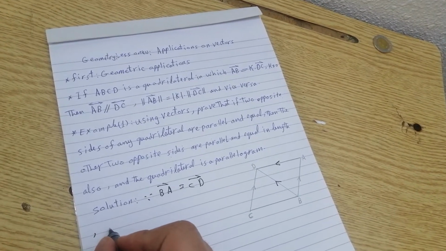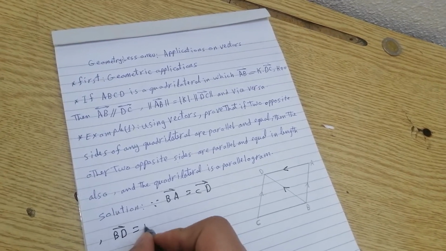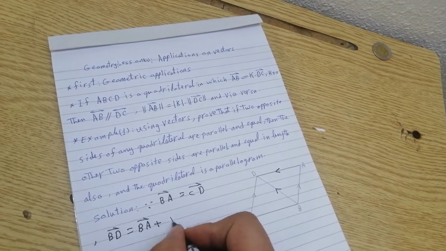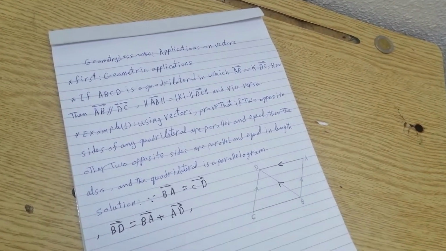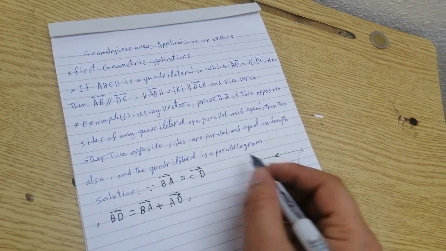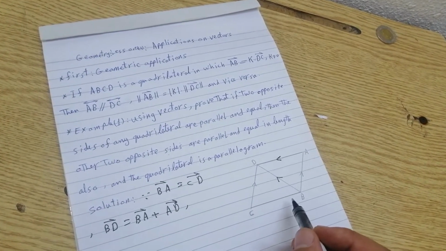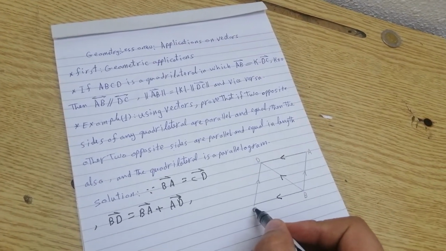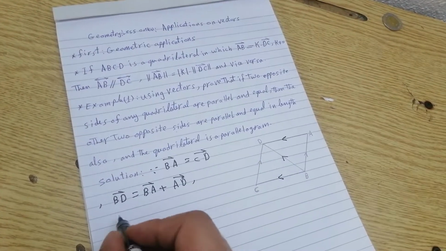Then we have here BD vector equals BA vector plus AD vector. And also we have here CD, a part of the triangular rule of addition of two vectors: BC vector plus CD vector equals BD vector.